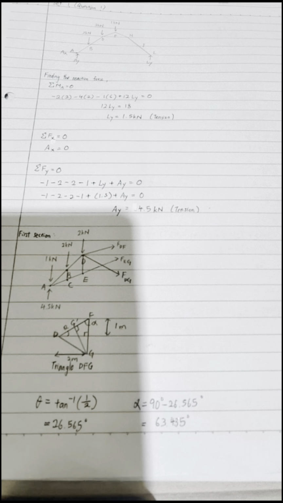Now we apply the method of sections and we cut through DF, EG and DG. Now we need the values of the perpendicular distances G and G prime from point G to the bar DF, and D and D prime from point D to the bar EG in this step. So we need to calculate the length of the two perpendiculars first.